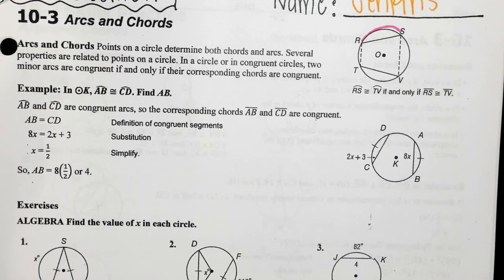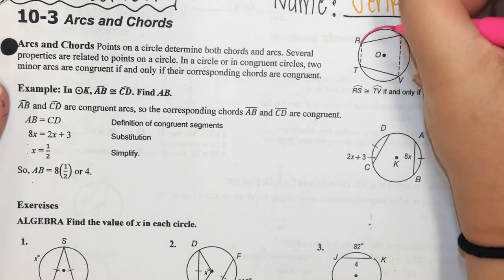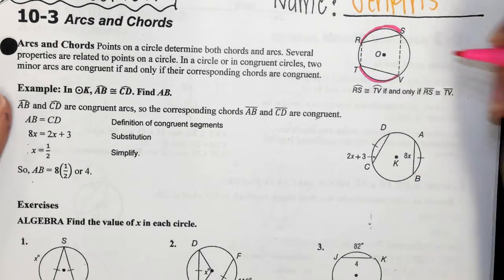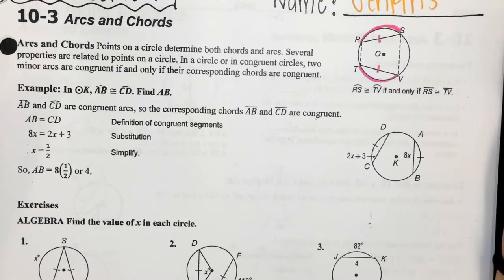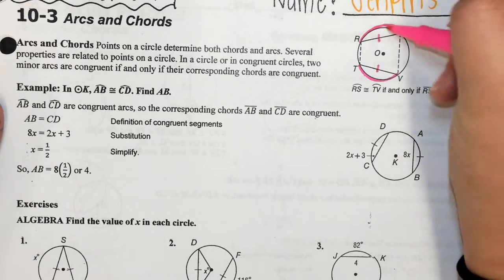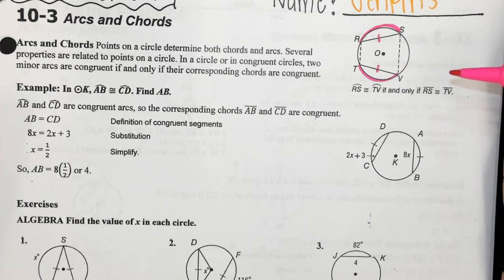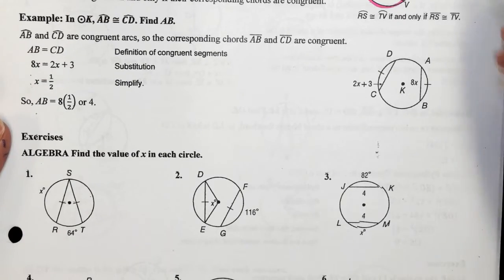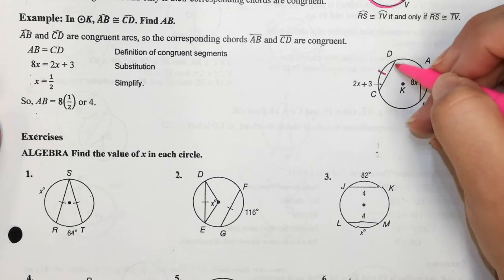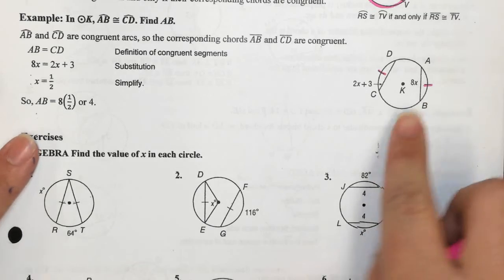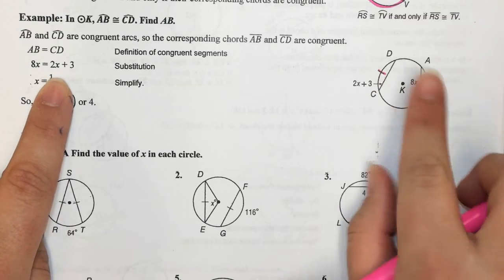Okay, so the main idea of 10.3 is that if arc RS is congruent to arc TV, then chord RS is congruent to chord TV. So if the outside arcs are congruent, then the inside chords are congruent. That's the big idea. If we look at this example right here, I know that these two outside arcs are congruent, so these two chords are congruent. So if it asks me to solve for x, then I just have to set these equal to each other and solve.